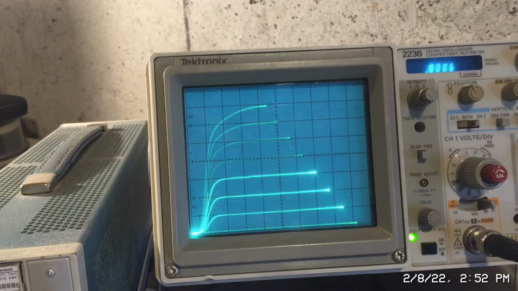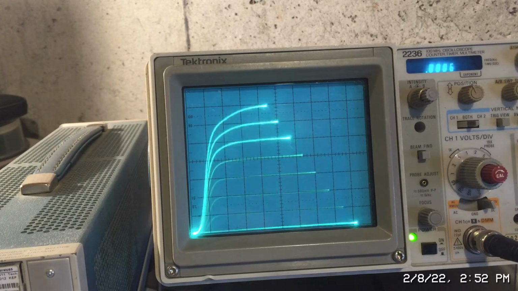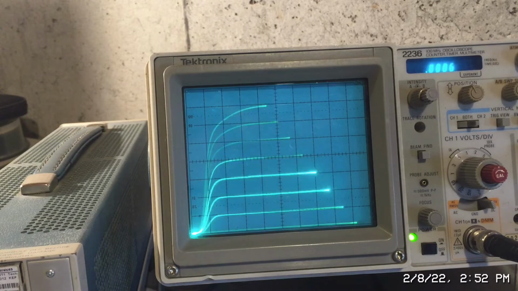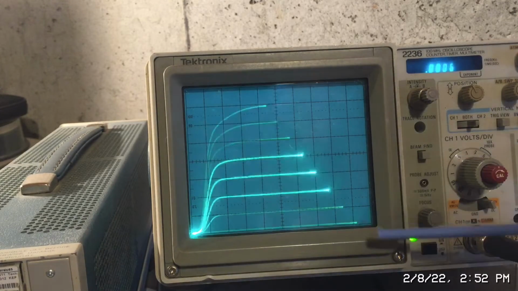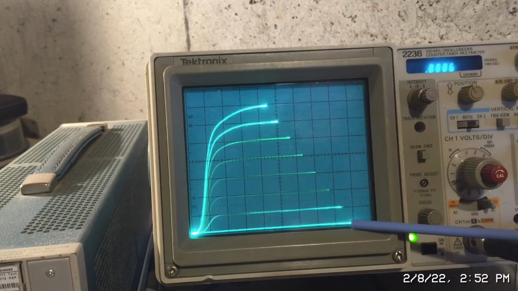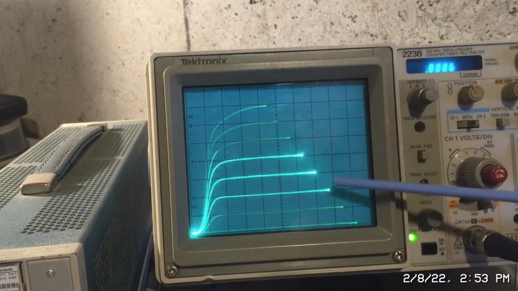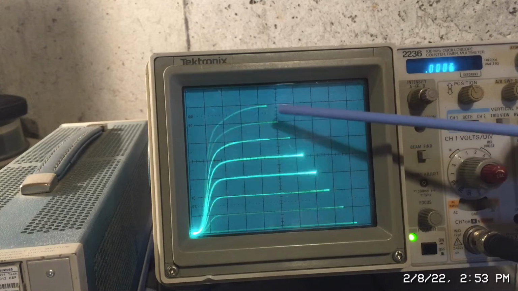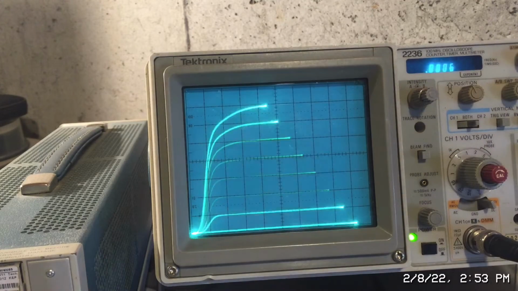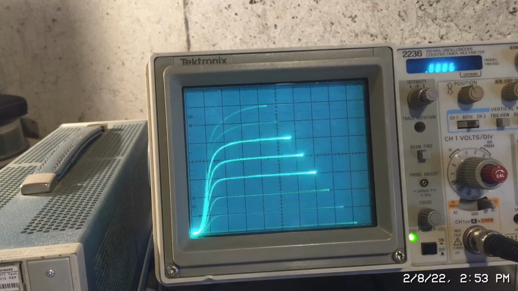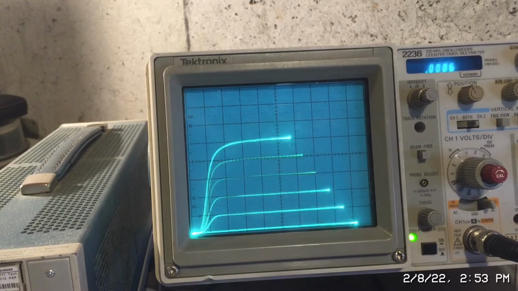What I have here is the curve tracer set to 10 microamps for each of these steps. So this is 0 microamps, then 10, 20, 30, 40, 50, 60, 70. Typically we want to measure somewhere in the middle, so we don't need as many steps.